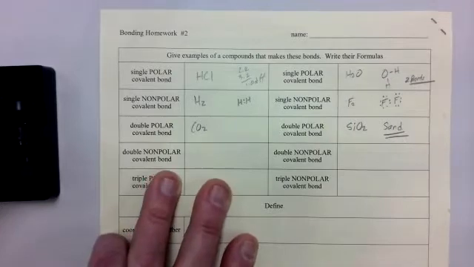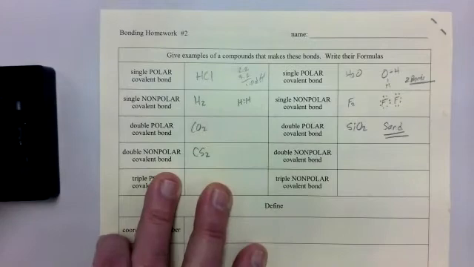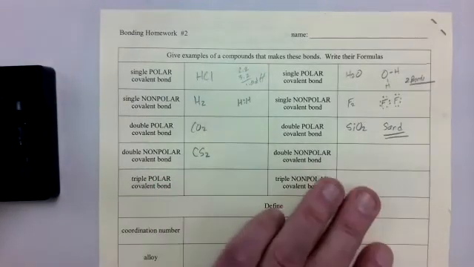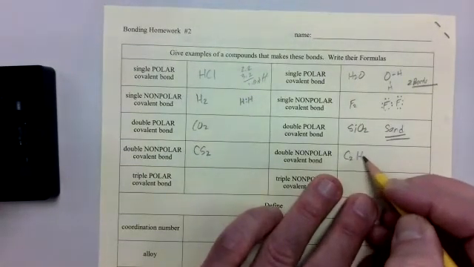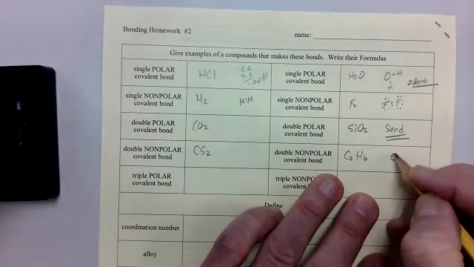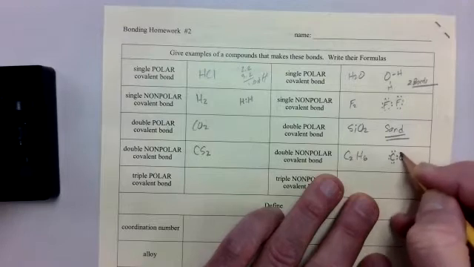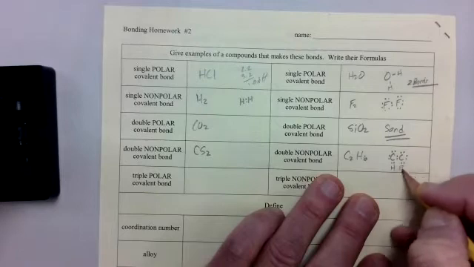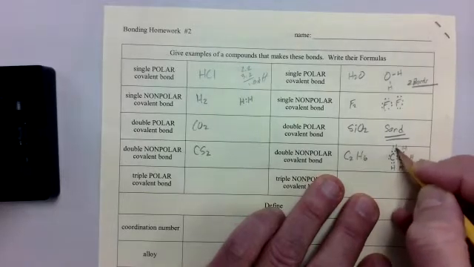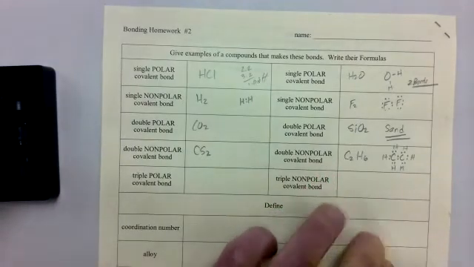A double nonpolar covalent bond might be CS2, not CSI, that's a TV show, carbon disulfide. And another double nonpolar covalent bond might be C2H6, which is going to look like this. Carbon is going to make a single bond in the middle, and then we're going to have H's all around. Up, that's a single bond, my mistake.